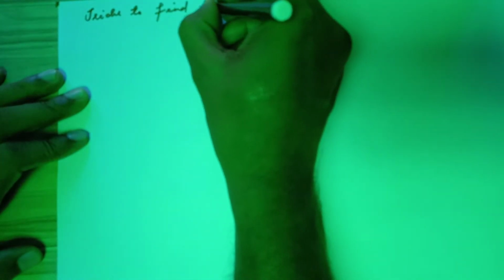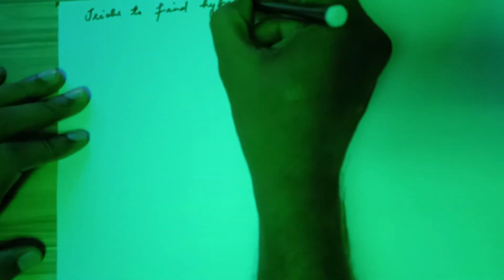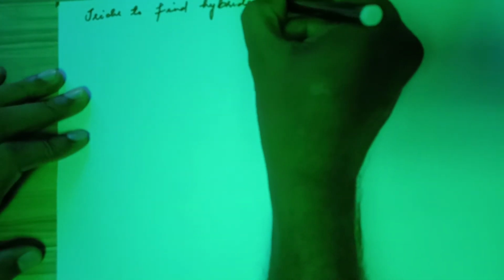Let's learn tricks to find hybridization. Tricks to find hybridization. A few rules.